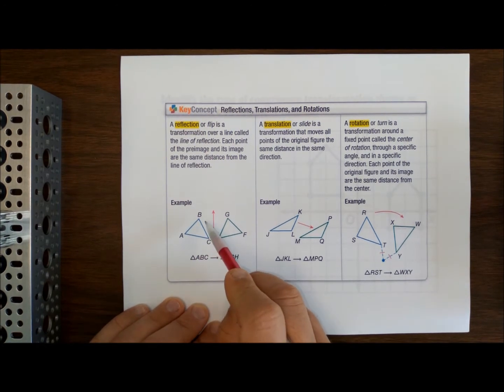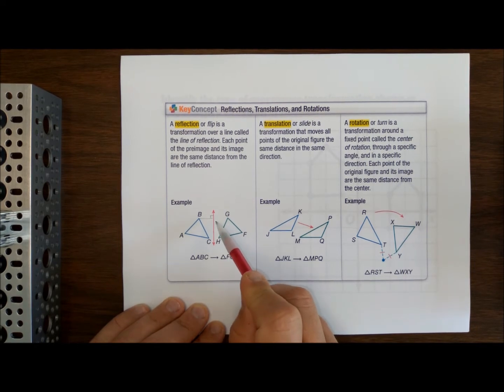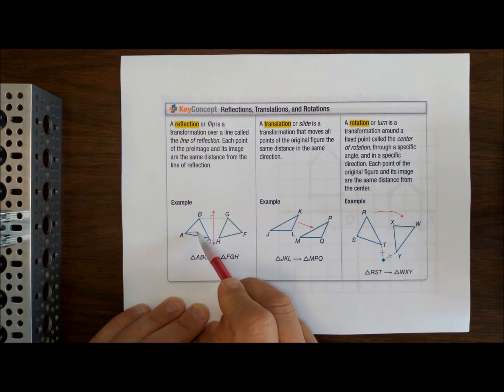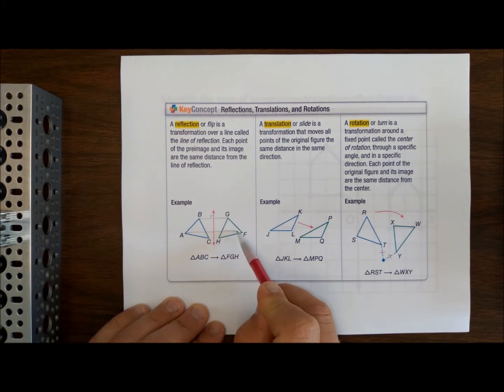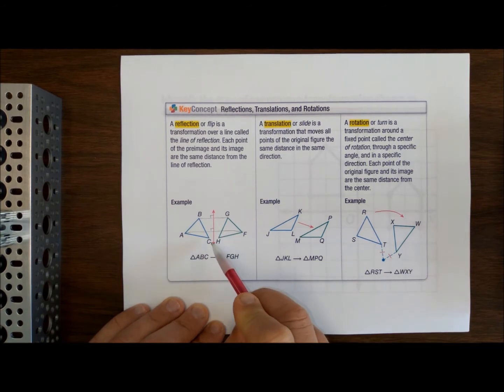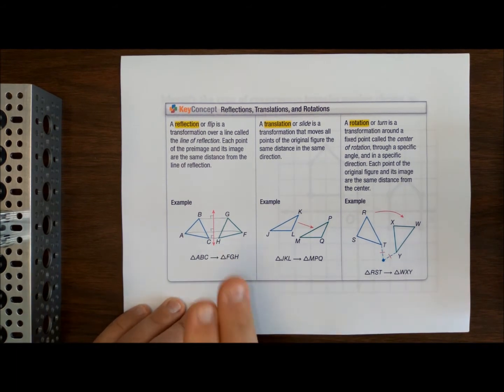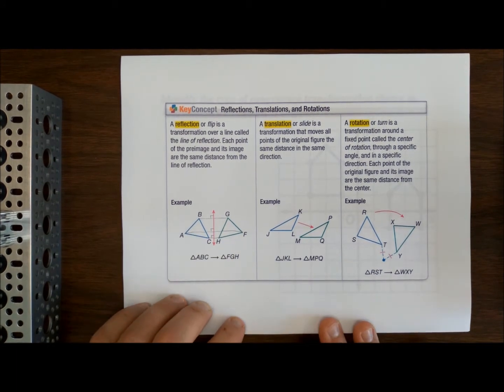Remember, when we talk about distance to a line, we're talking about perpendicular distance. So B is the same distance from this line as G is. A is the same distance from this line as F is. And C is the same distance from this line as point H is. If you have that condition, then you have a reflection.